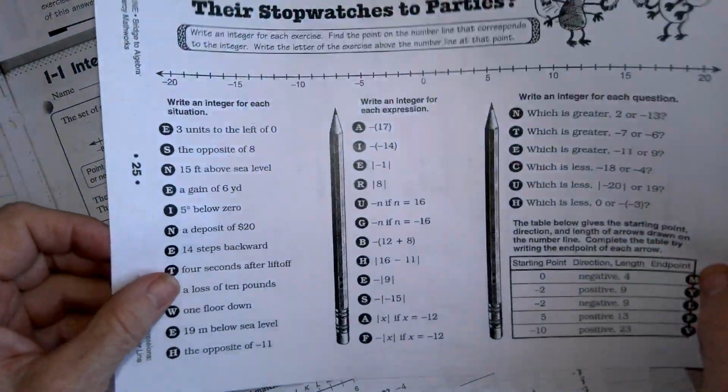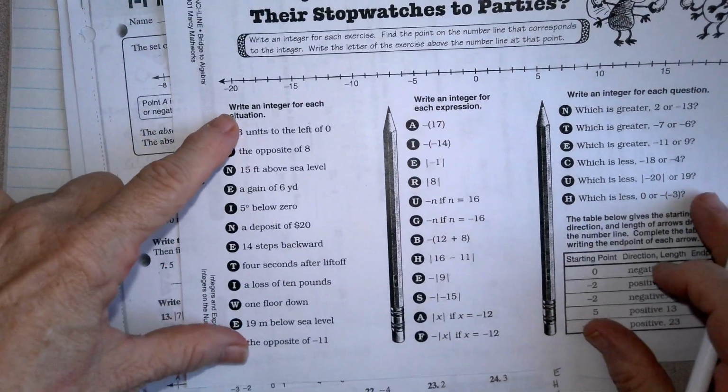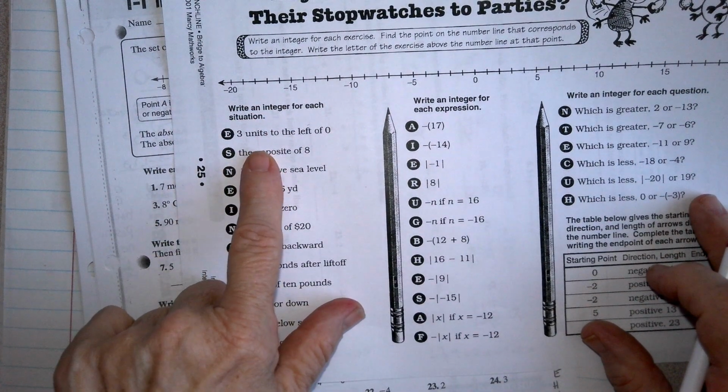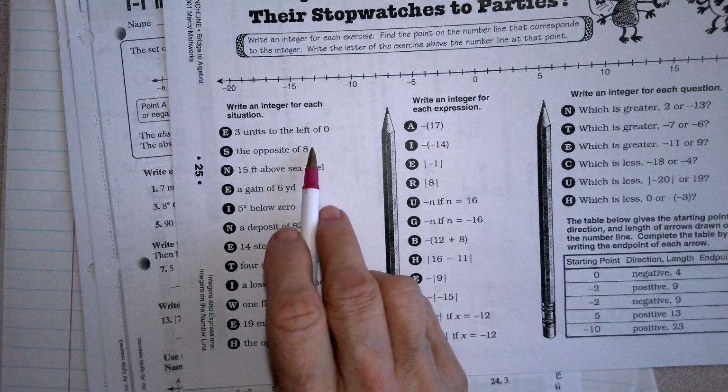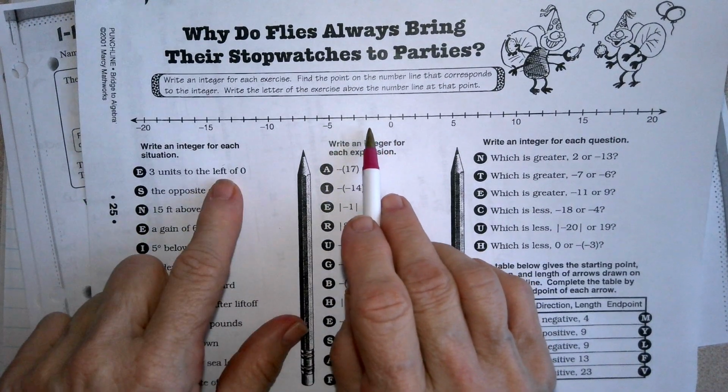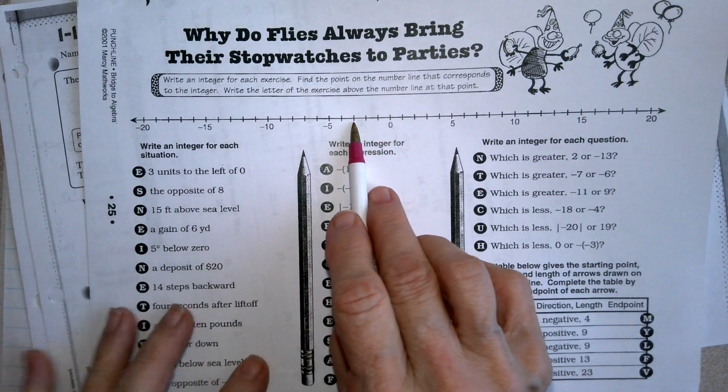So here is the last thing. Here's the last thing that you're going to end up doing. This is basically expressing what integer these would be. 3 units to the left would be a what? To the left of 0. 1, 2, 3. It'd be -3.